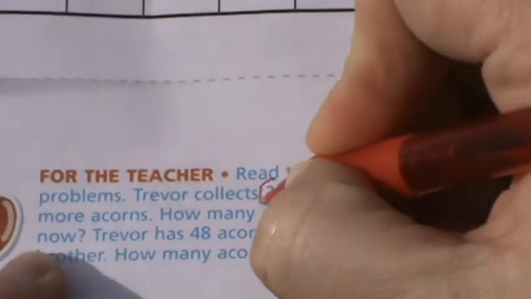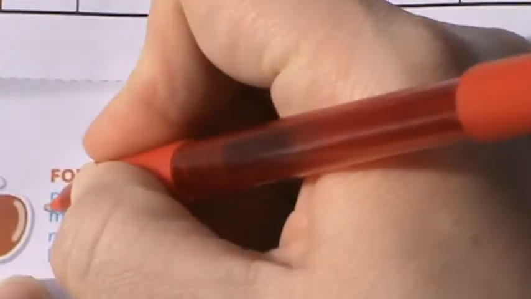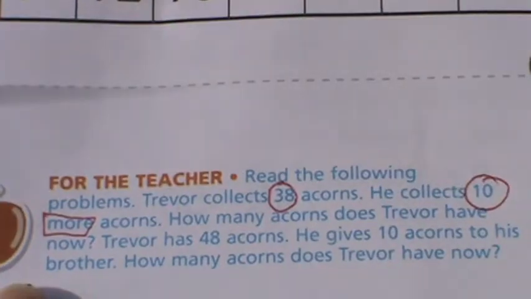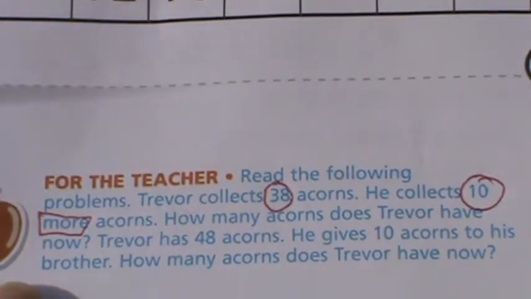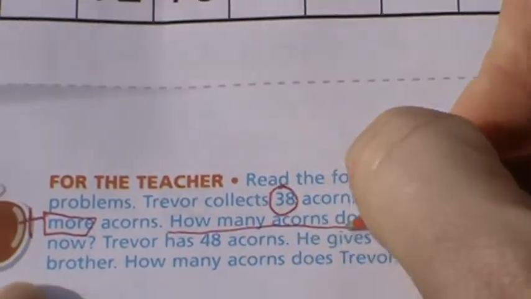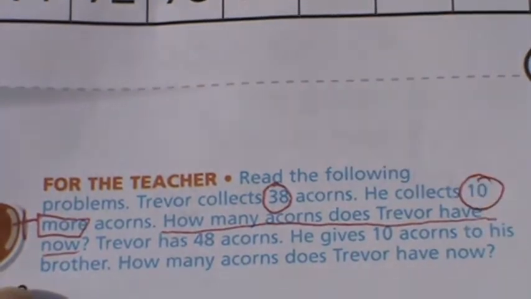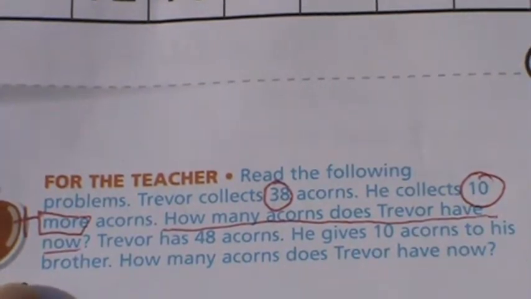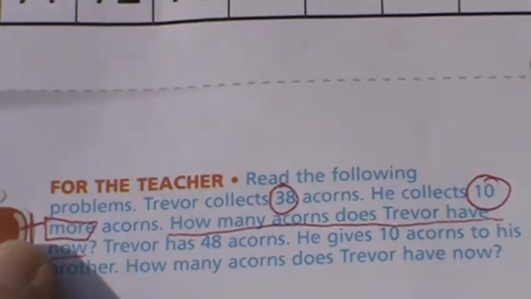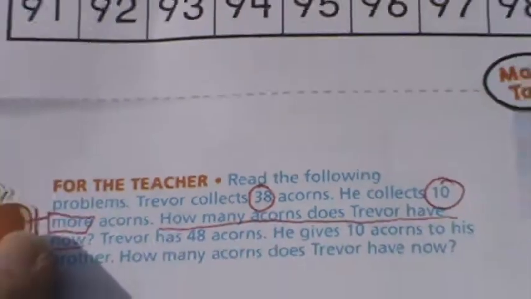Trevor collects 38 acorns. He collects 10 more acorns. So we're boxing more because that usually tells us that we're going to add those together. How many acorns does Trevor have now? So we do know we're going to be adding those two numbers together. Okay, so we have 38.